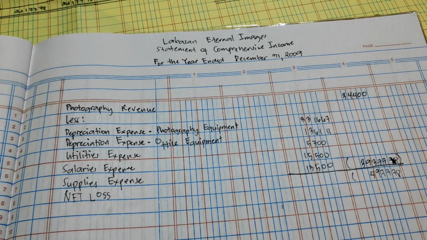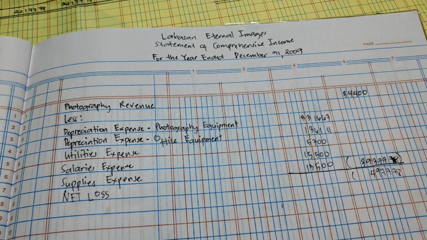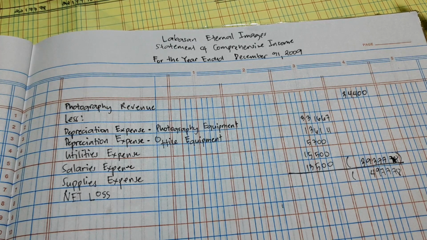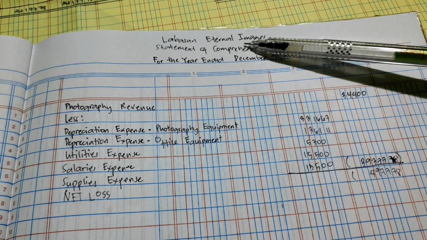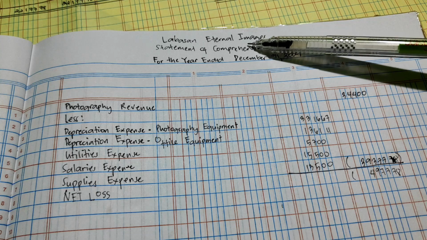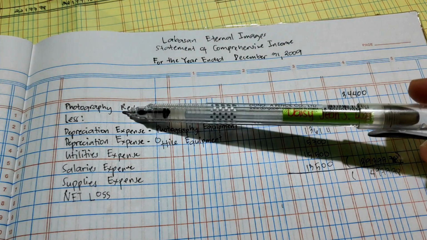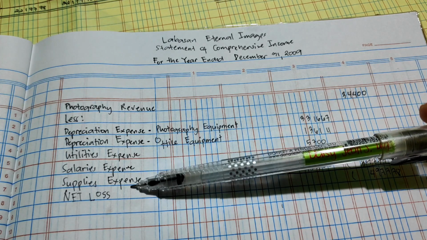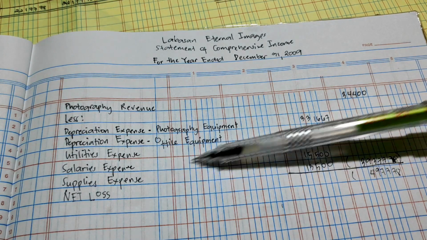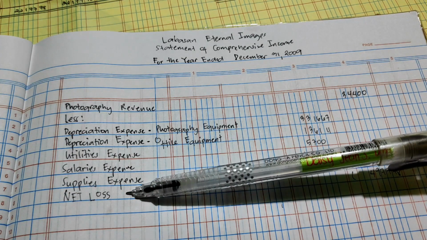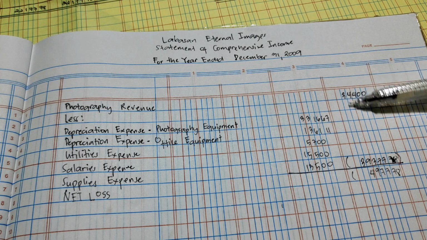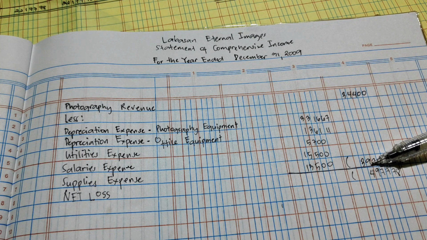So this is the statement of comprehensive income using the single step. We are using the single step because it is a service business. The service the company renders is photography revenue. So the services it provides are about photography. And for this company, it has generated a net loss because revenue is lesser than the expenses.